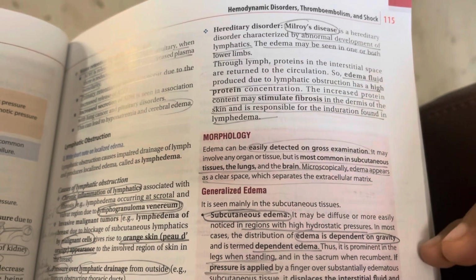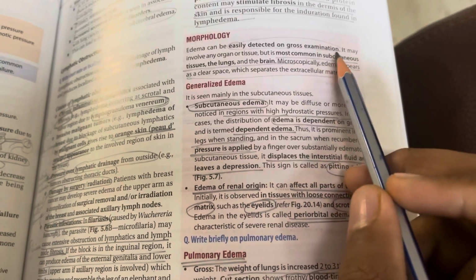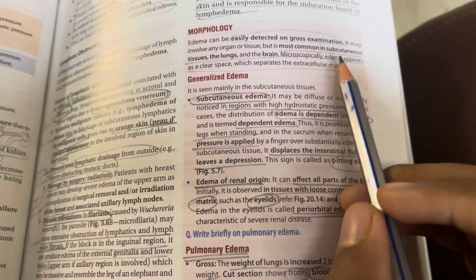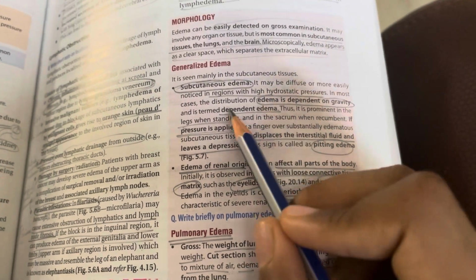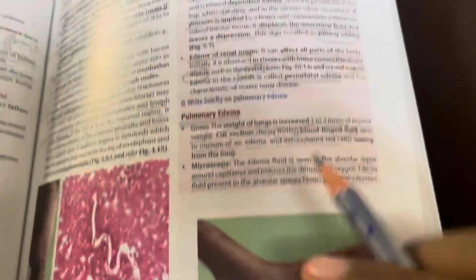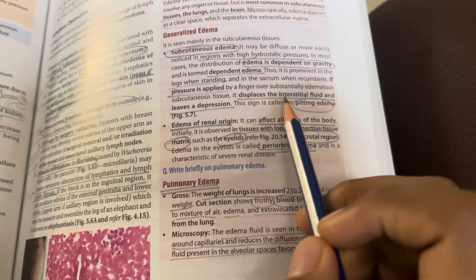Edema may be seen in one or both lower limbs. So morphology: it can be easily detected on gross examination. It is common in the subcutaneous tissue. Subcutaneous edema is dependent on gravity. It is termed dependent edema. So when pressure is applied, especially on the lower extremities because of gravity, there is pitting because of displacement of the interstitial fluid.